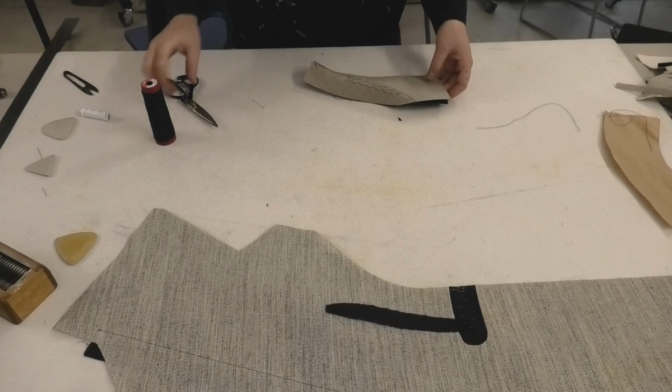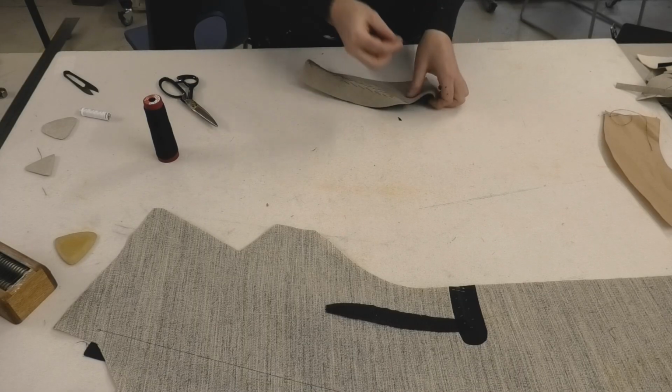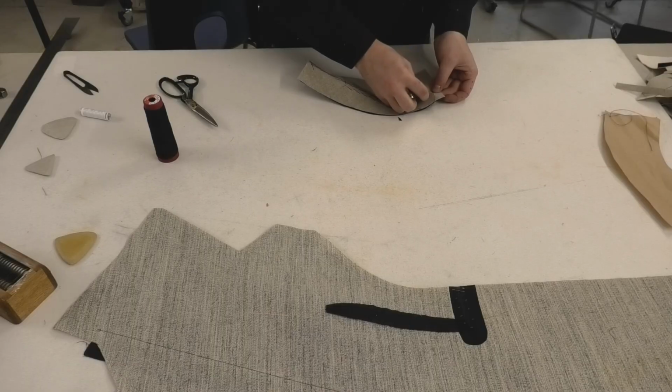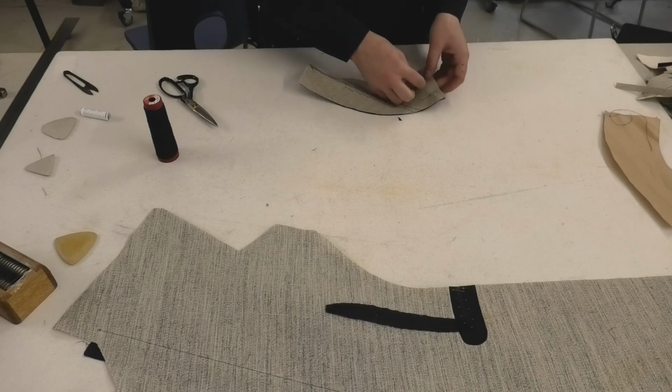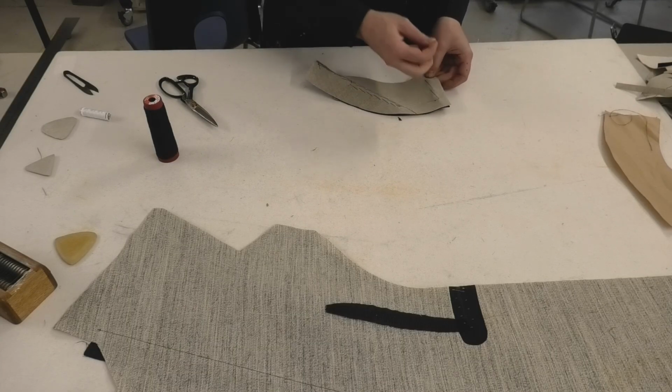I'm just going to fix the collar down for the ironwork. You're not doing this, I'm just doing this so I can demonstrate it. And then we're all going to go over to the iron. If you can all follow me.